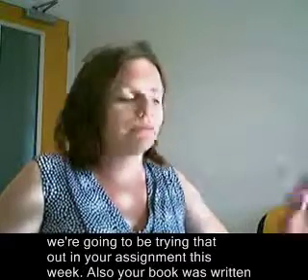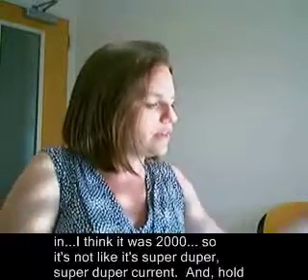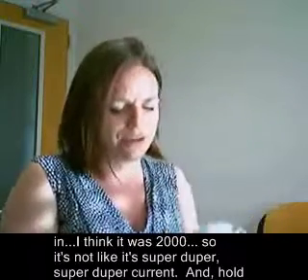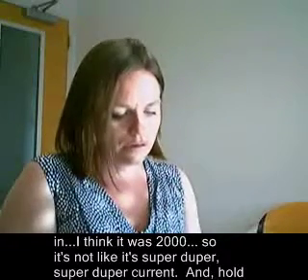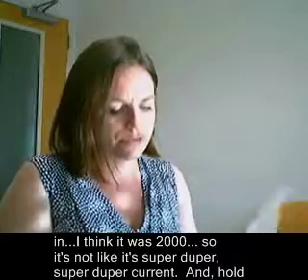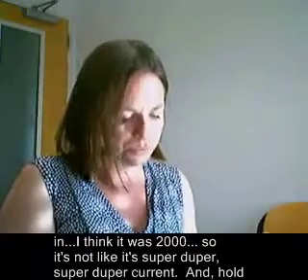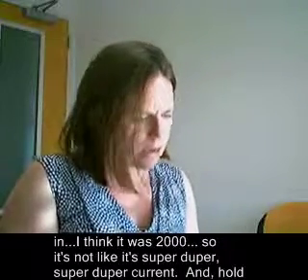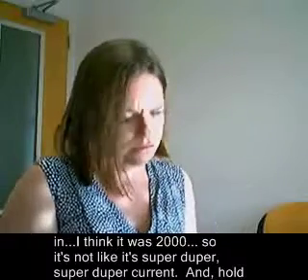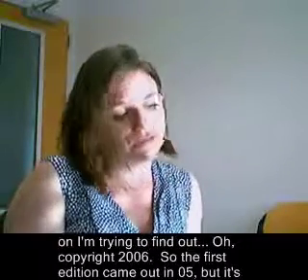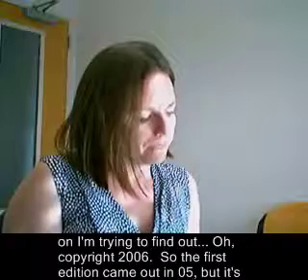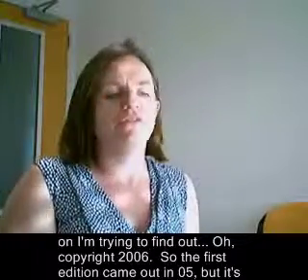Also, this book was written in, I think it was 2000. So it's not super current. Oh, copyright 2006. The first edition came out in 2005.